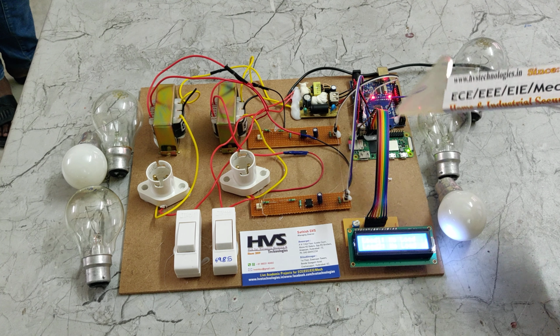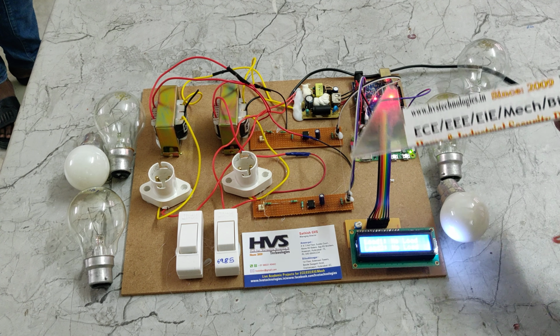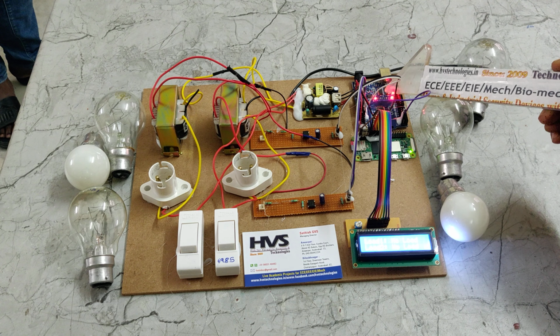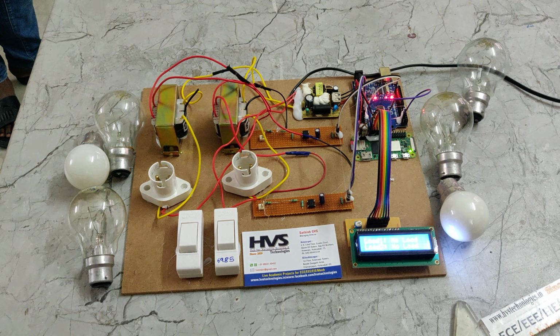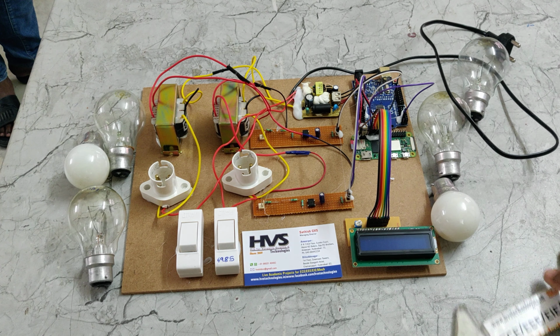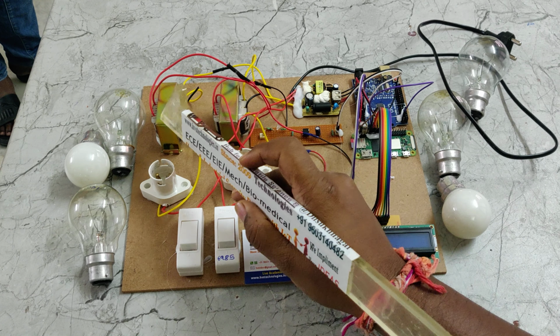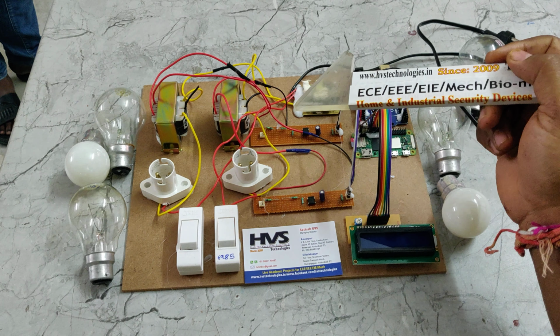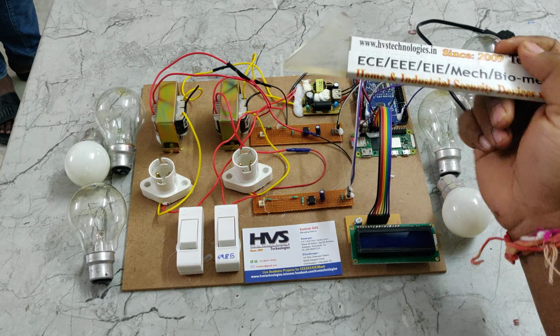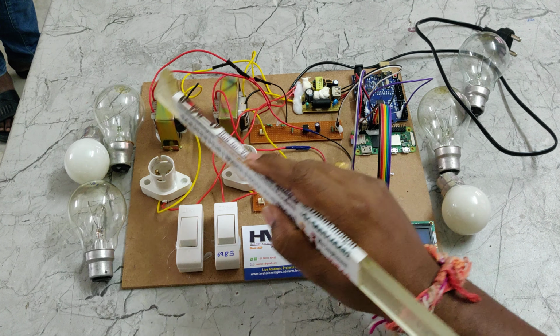These predictions are done with the help of a linear regression algorithm from machine learning concepts. Here we are using an Arduino Uno board just to provide the analog to serial conversion, meaning the system gets the analog voltage output from these current transformers. These two current transformers measure a maximum of 1 amp of current, so around 230 watts of power can be measured by them.